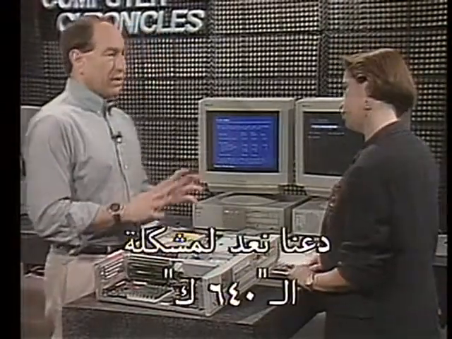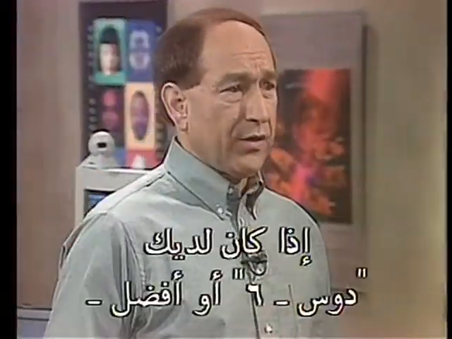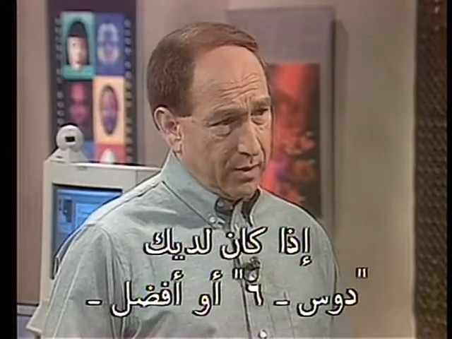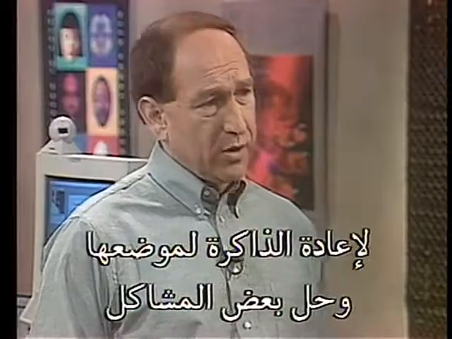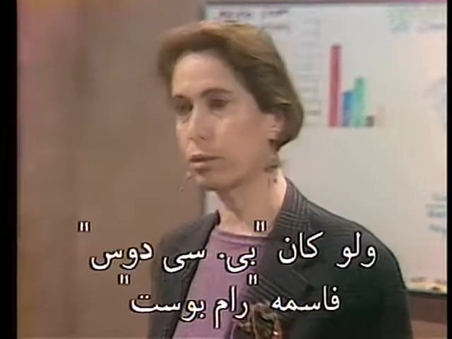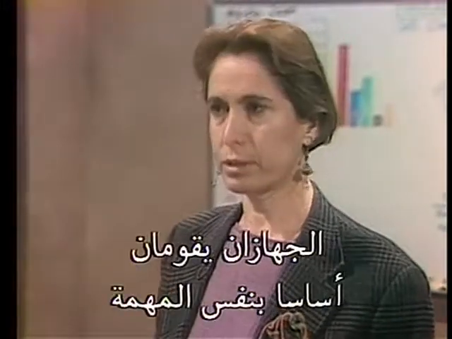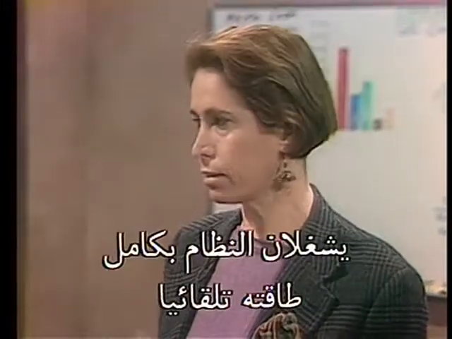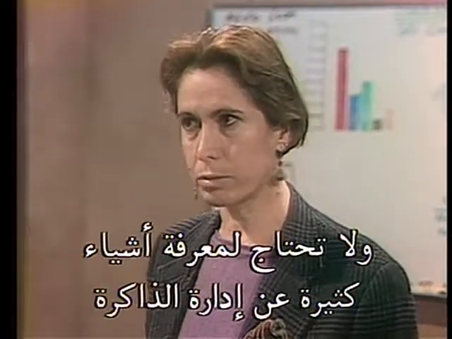Right. All right, let's go back to the 640K problem. You don't have to do anything complicated. If you have DOS 6 or better, you can actually run a utility called MemMaker to reallocate memory and solve some of those problems, right? Right. If you have MS-DOS, it's called MemMaker. If you have PC-DOS, it's called RAM Boost. These two utilities basically do the same thing. They optimize the system on their own, and you don't have to know a whole lot about memory management. They just do it for you.